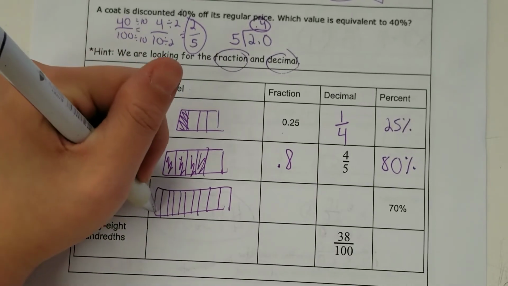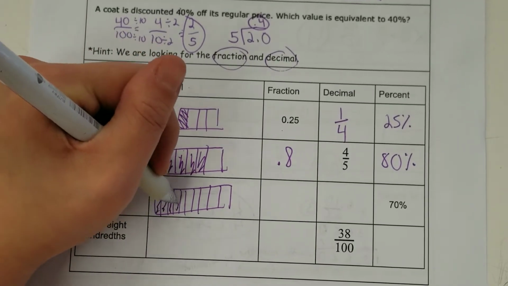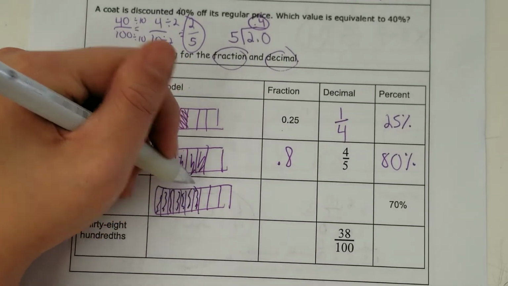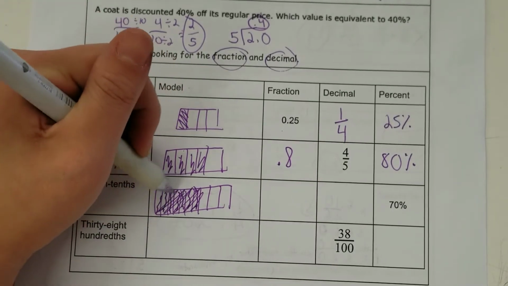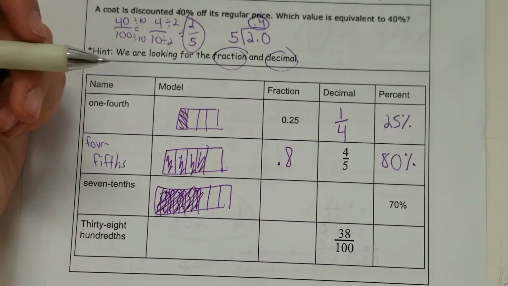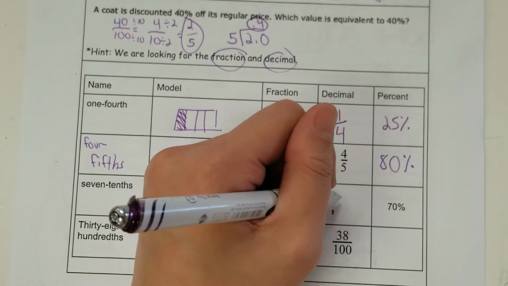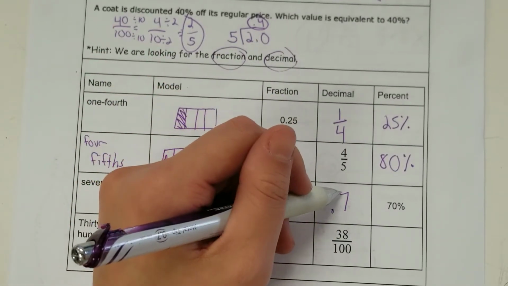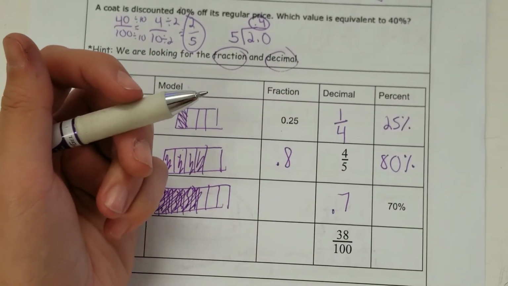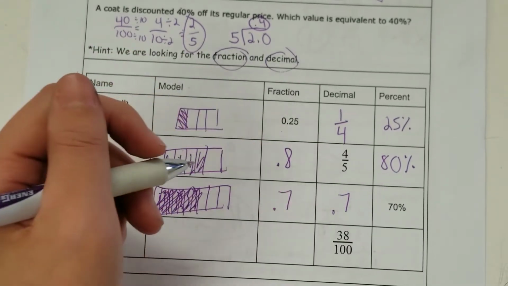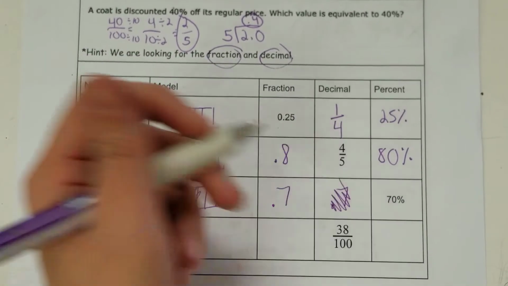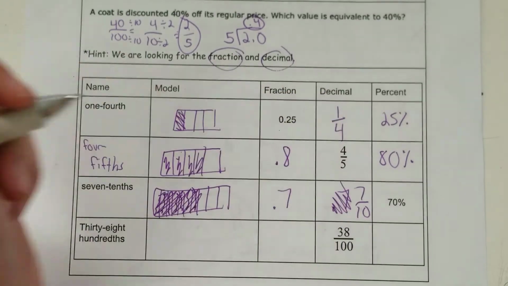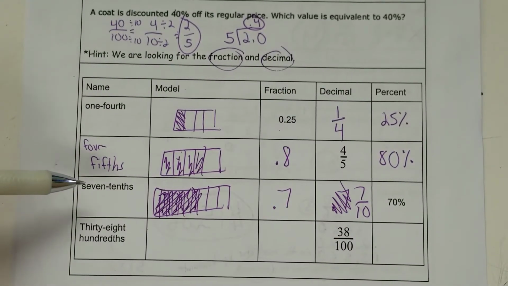So now we have 7/10. 1, 2, 3, 4, 5, 6, 7 out of the 10. 7/10 in decimal form is literally 0.7. Oops, I wrote it in the wrong spot. Oh no. And then you just write it how you say it. In this case, just 7/10.